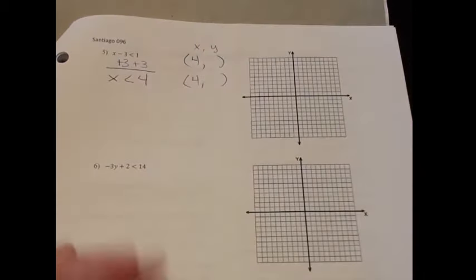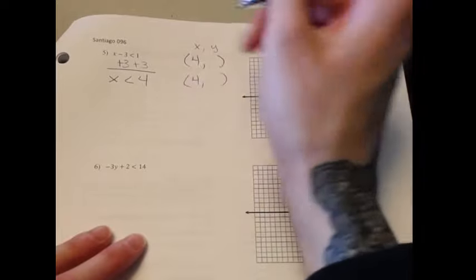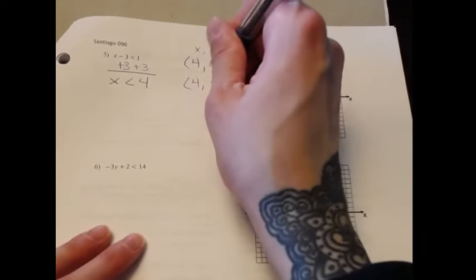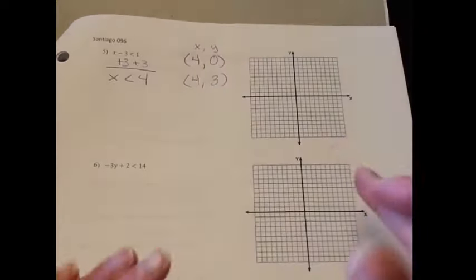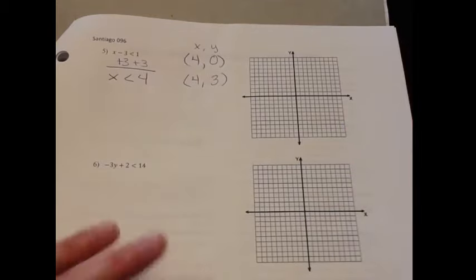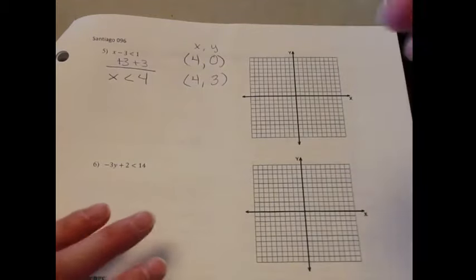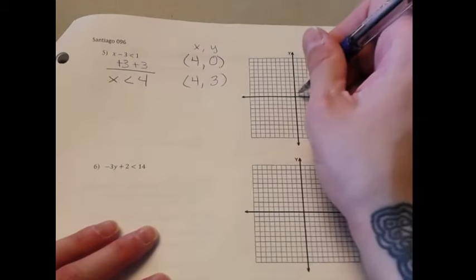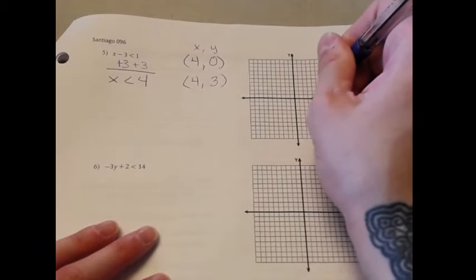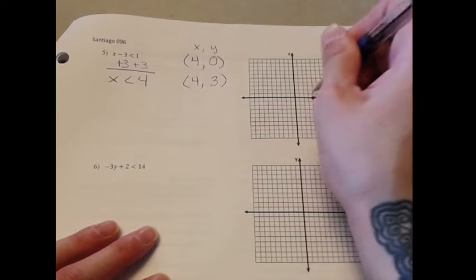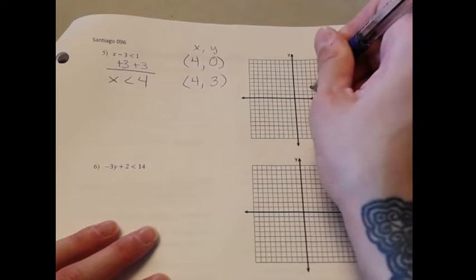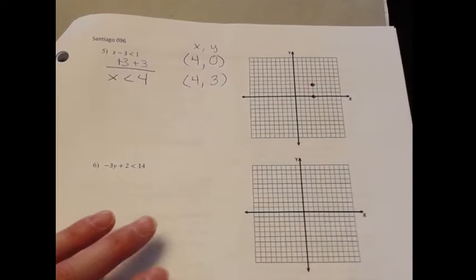So because x is 4, y could be anything I want it to be. So I'm going to make this 0 and I'm going to pick a 3 just because I feel like it. X has to be 4 in order to graph this vertical line. So 4, 0, 1, 2, 3, 4. There's 4, 0 and 4, 3. 1, 2, 3. Those are my 2 points.